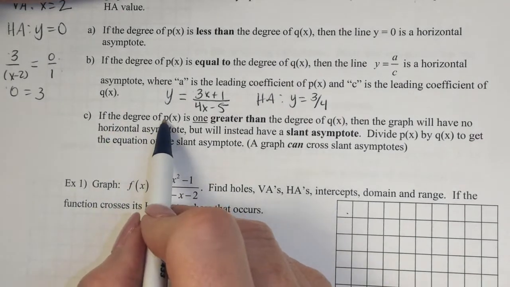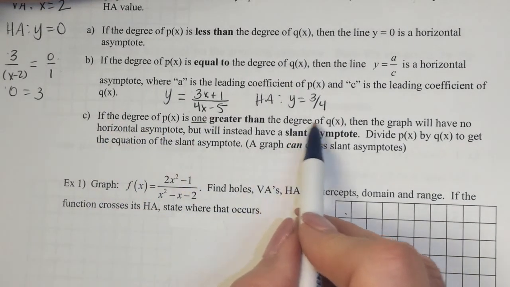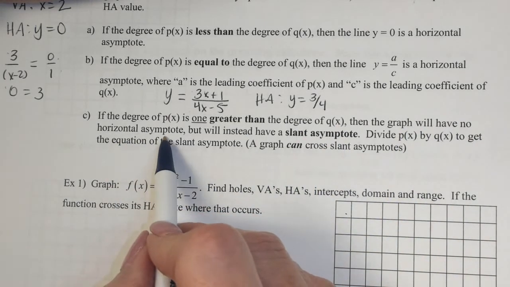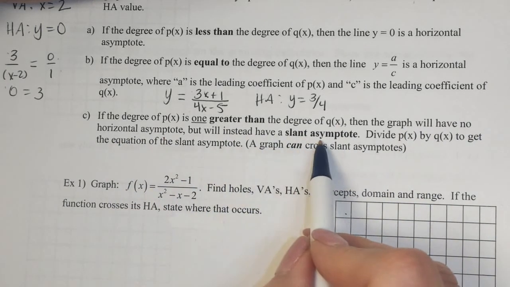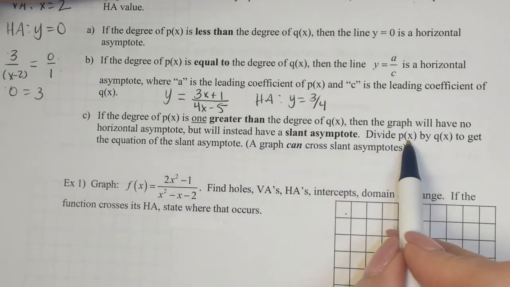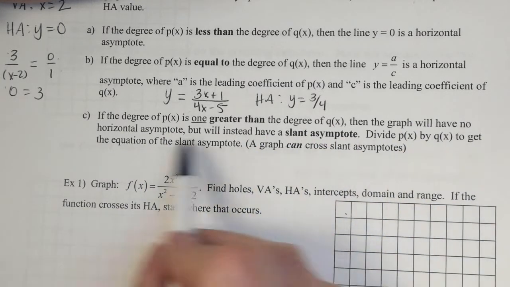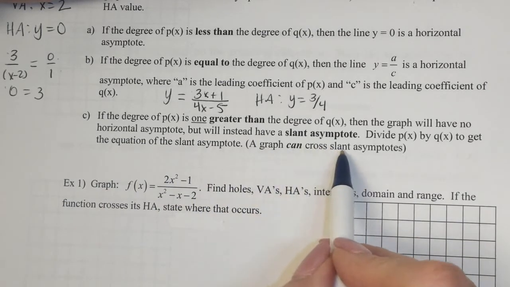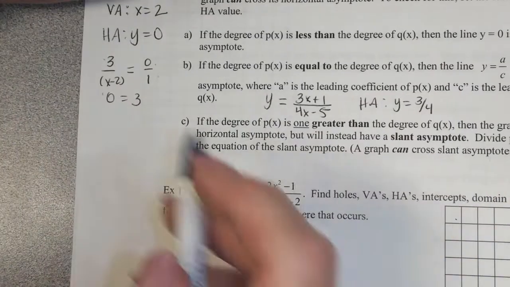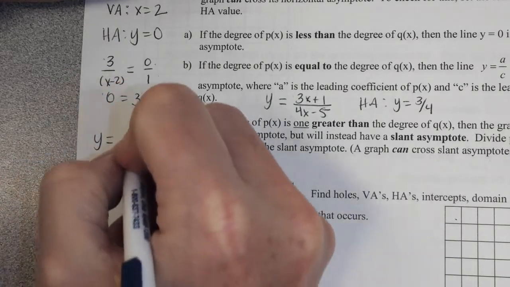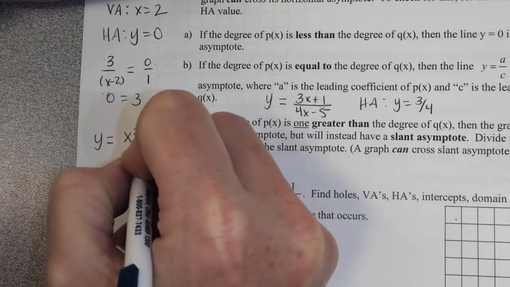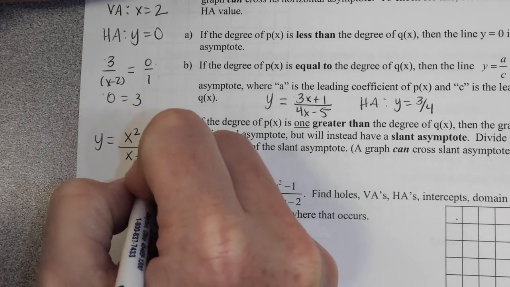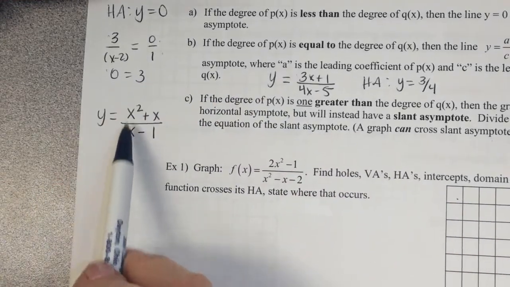If the degree of p of x is 1 greater than the degree of q of x, then the graph will have no horizontal asymptote, but will instead have a slant asymptote. Divide p of x by q of x to get the equation of that slant asymptote. A graph can cross slant asymptotes too. Let's see here. I want to have the degree of the numerator 1 more than the degree of the denominator. Let's say we have something like this.